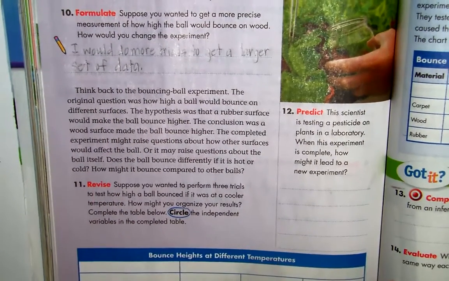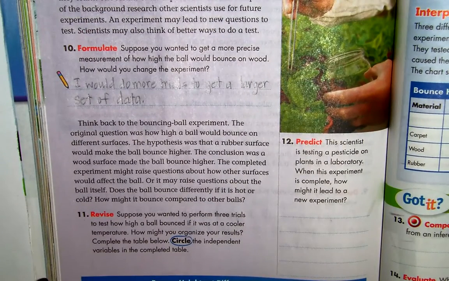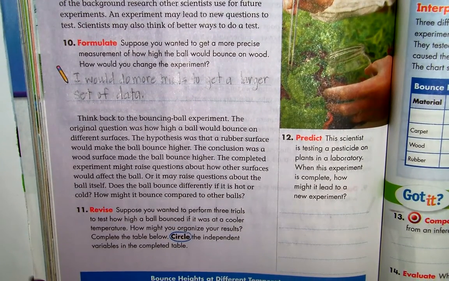Can you see that okay? It's kind of shiny. So that says, I would do more trials to get a larger set of data.